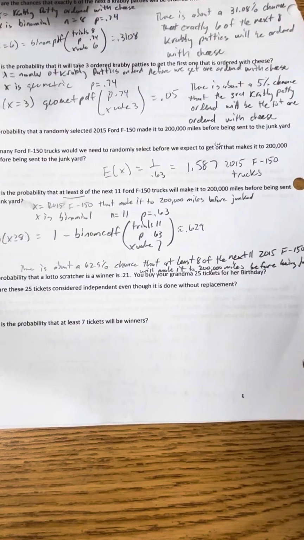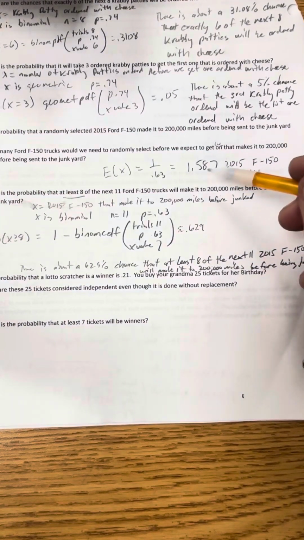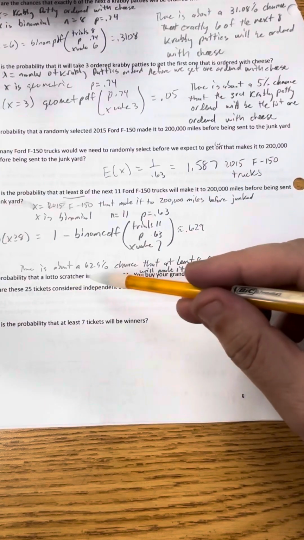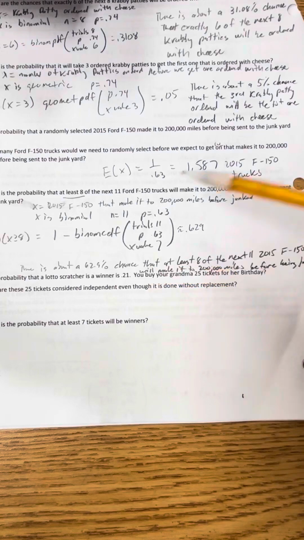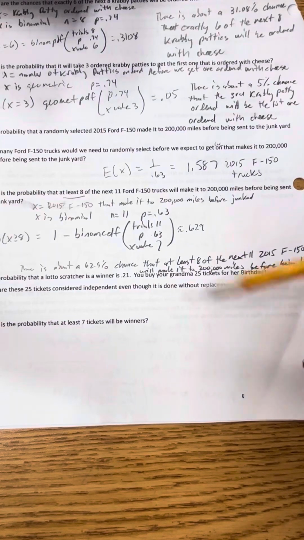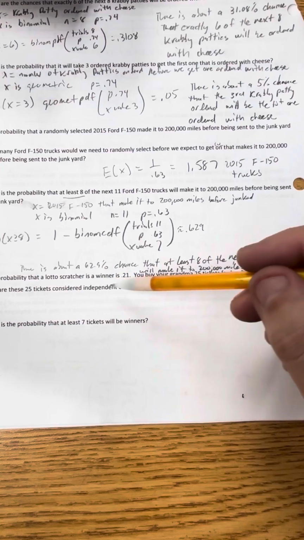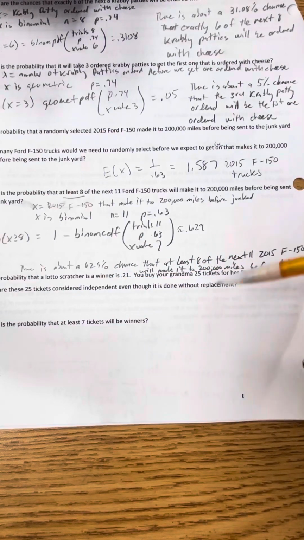Okay, there's another binomial one, and they do have a geometric question for expected value. All right, the probability that a lotto scratcher is a winner is 21%. You buy your grandma 25 tickets for her birthday. My grandma always loved lottery tickets; that's where this question comes from. Why are these 25 tickets considered independent even though it is done without replacement?